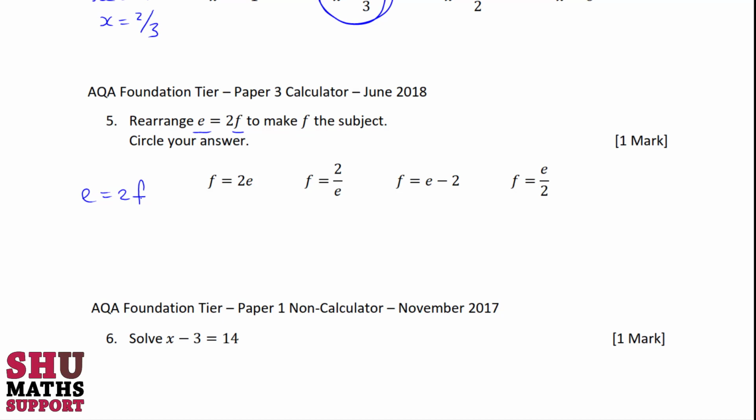So if we divide both sides by 2, we would have e over 2 is equal to f, which is of course just f is equal to e over 2. And then that should be our final answer, but let's see if there is an option. Yeah, it's the fourth option, so f is equal to e over 2 is our final answer.